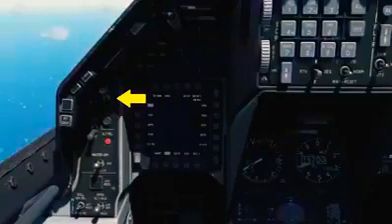When set to silent, all electronic signals from the aircraft are disabled and include radar, radar altimeter, data link, TACAN transmit, and ECM. In quiet mode though, the radar and TACAN transmit, but all other emissions are inhibited.